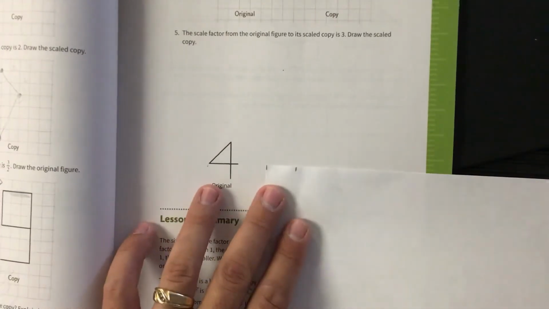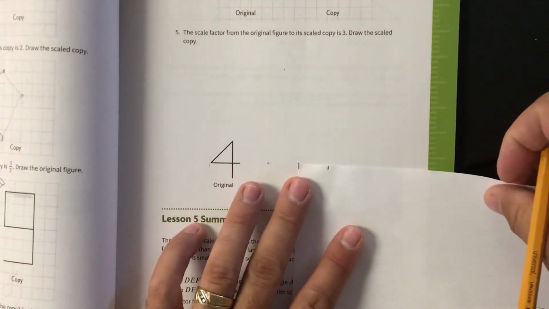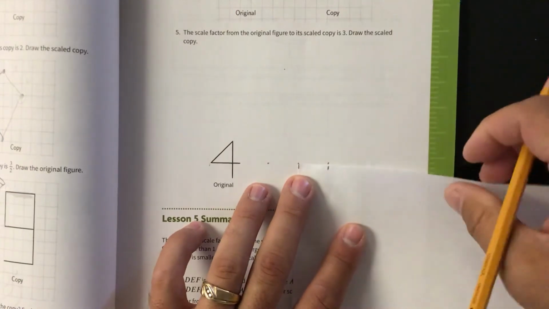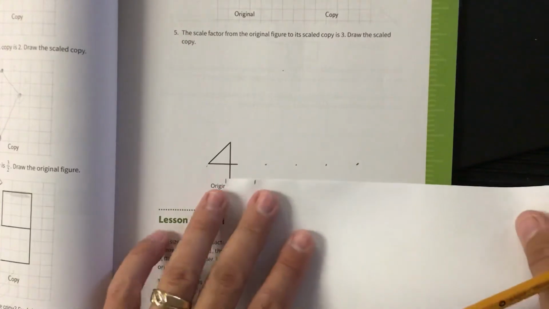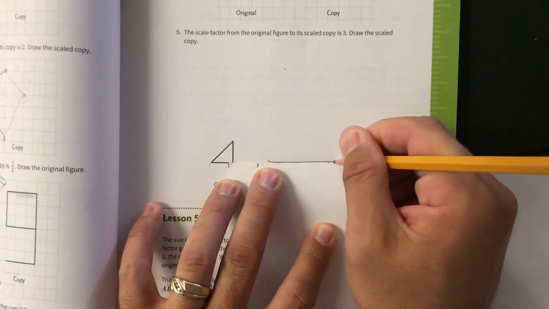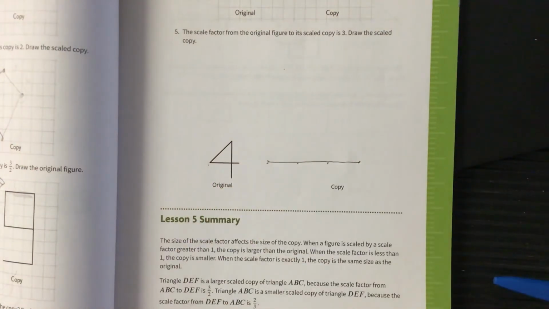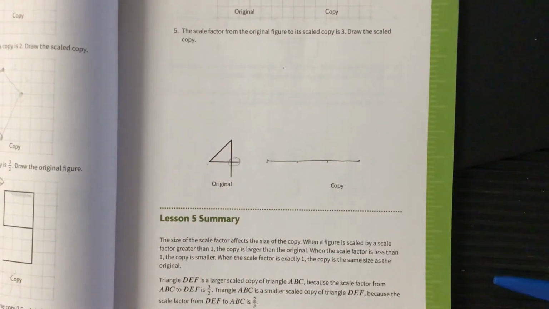3. 1, 2, 3. Again, connect them the best you can. There's my line on the 4. Next part, I'm going to figure out how far this distance is. Just this little piece here, and I'm going to triple it so I know where my line goes.